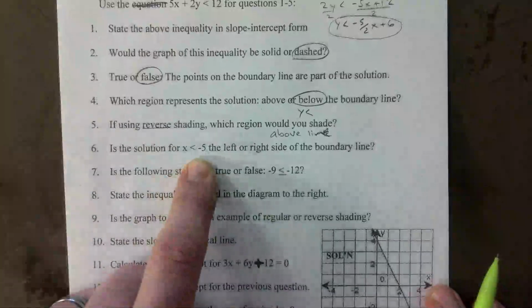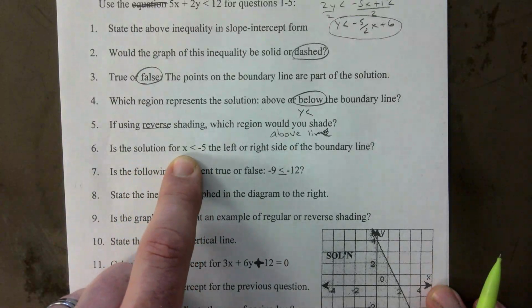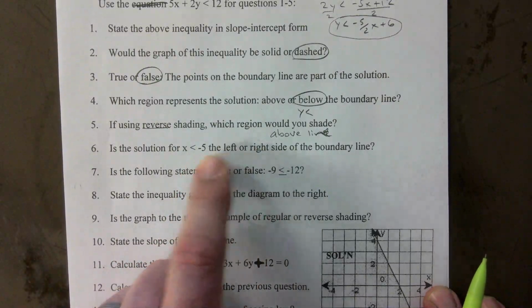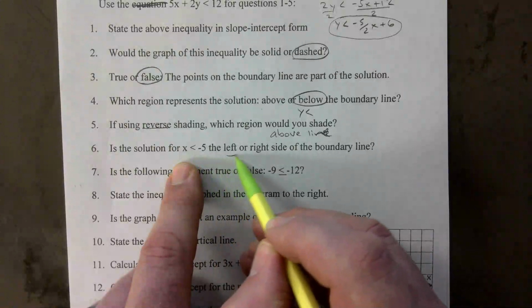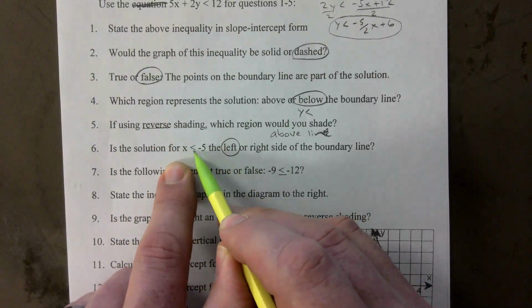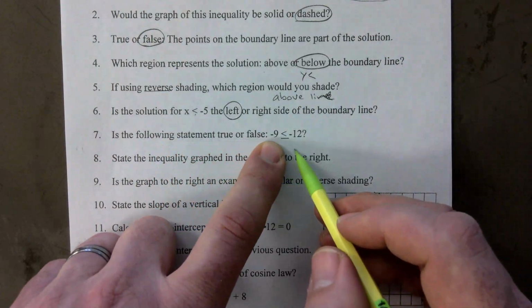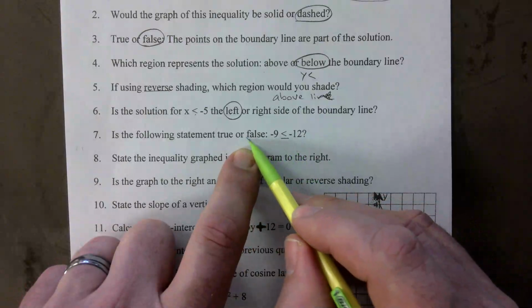Is the solution for x is less than -5 the left or the right side of the boundary? It's left, yeah, because it's less than. So 1 mark there. Is the following statement true or false? False, yes.